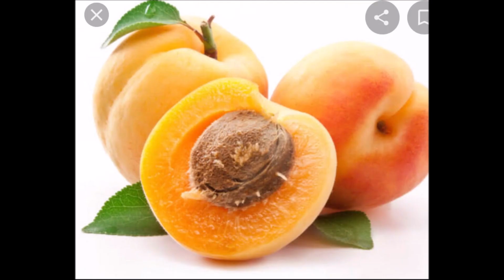What is this image? Peach. The name of the fruit is peach. It is an example of simple fruit.